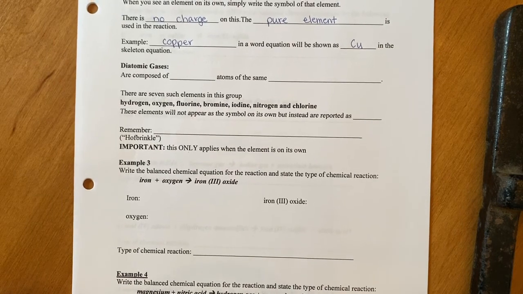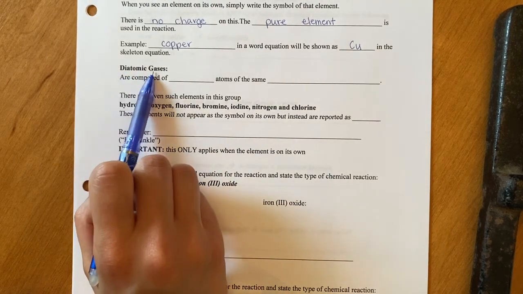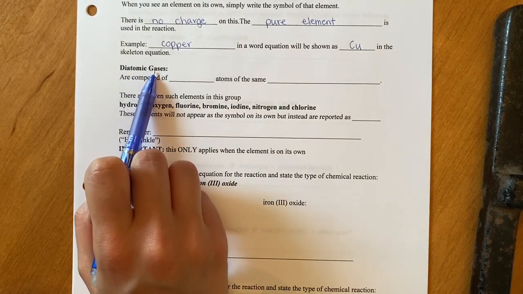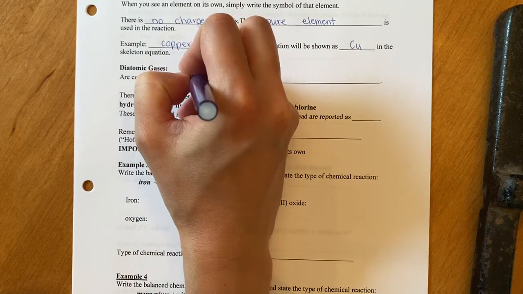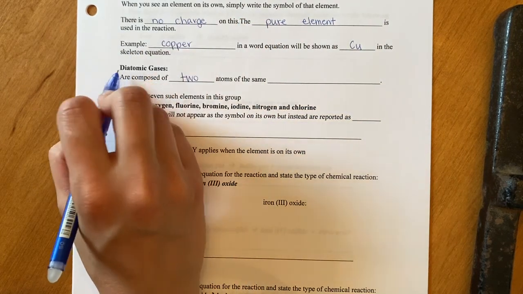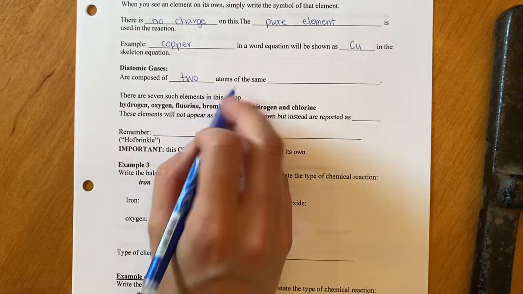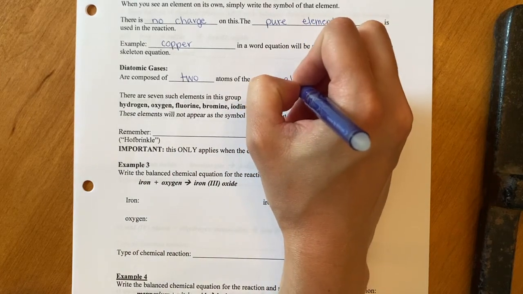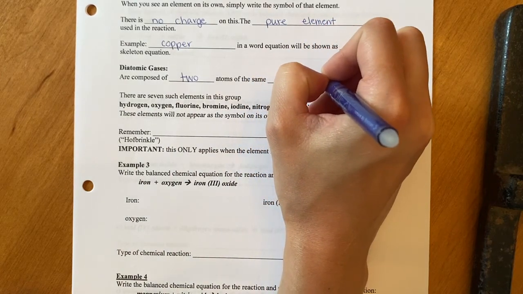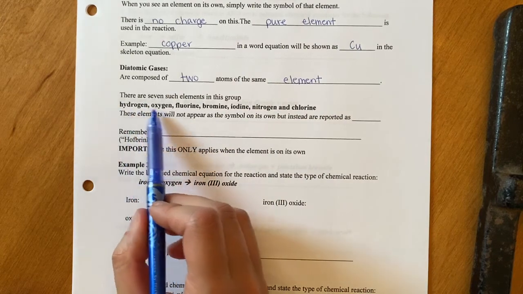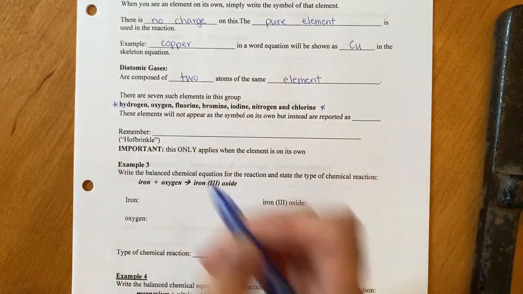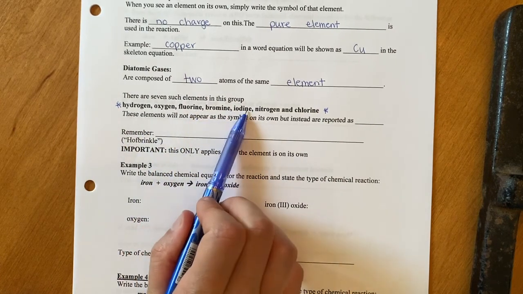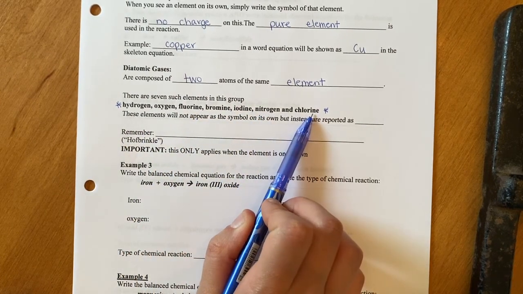Now the exception to this rule is the Hofbrinkel gases, or the diatomic gases, which we've touched on a little bit. These are composed of 2 atoms, so di meaning 2, atomic, so 2 atoms of the same element. These elements are the ones that this rule applies to: hydrogen, oxygen, fluorine, bromine, iodine, nitrogen, and chlorine.